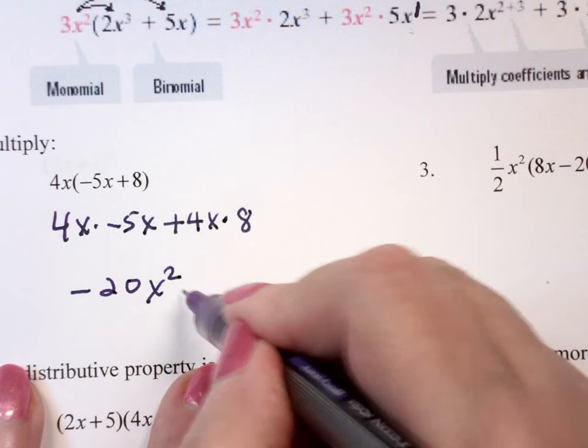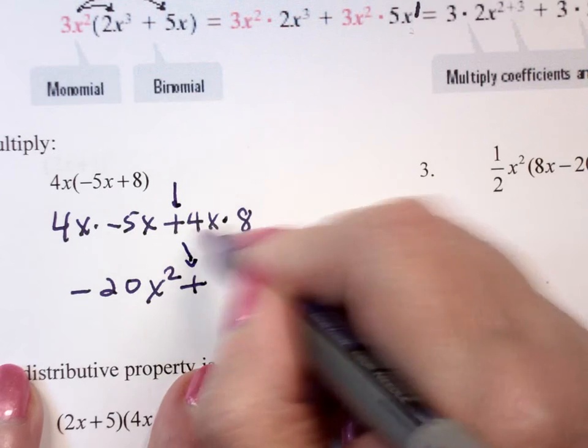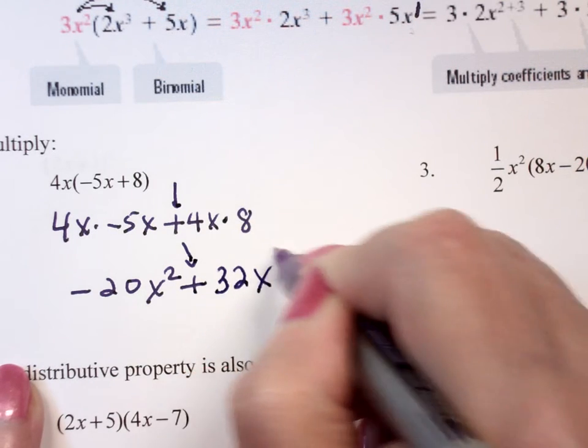And then plus, because the center sign here is plus, that's what that sign is. 4 times 8 is 32x.